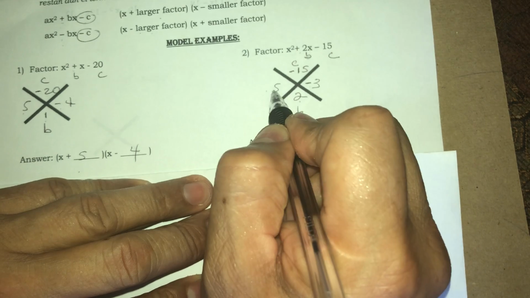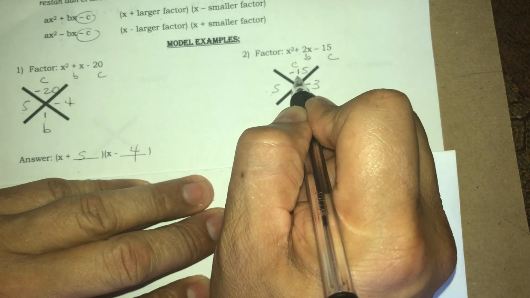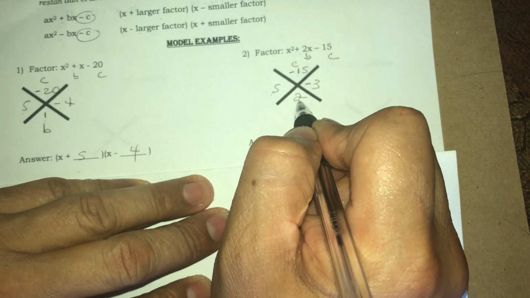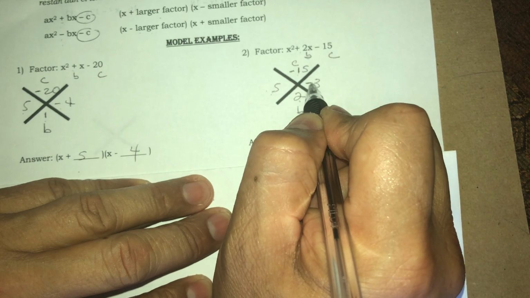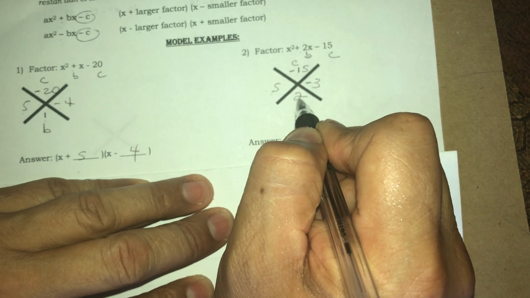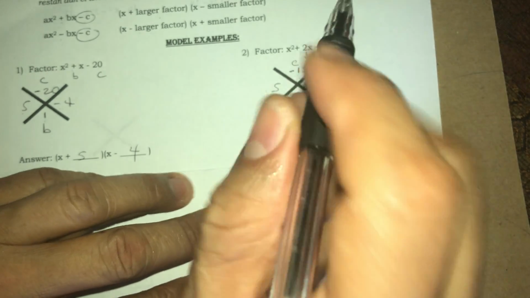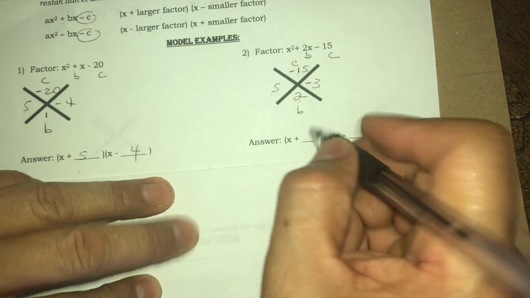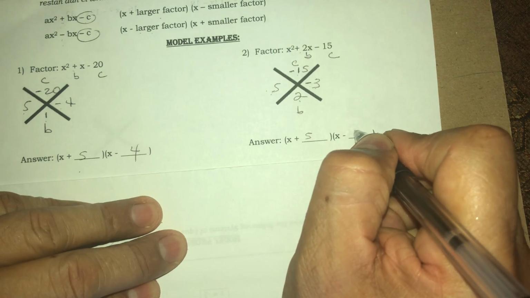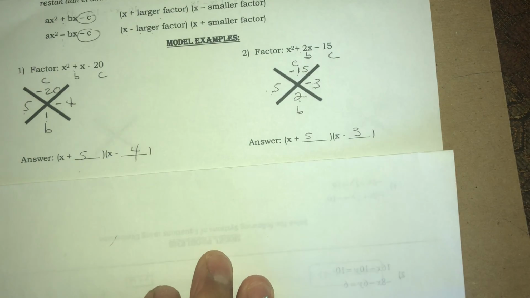¿Ok, niños? Again, 5 por negativo 3 es negativo 15. 5 menos 3 es 2. Si le ponen el negativo al 5 y el positivo al 3, le va a dar aquí negativo 2, so estaría mal. So remember, the larger factor takes the term with the middle sign. So the answer here should be x plus 5, x minus 3.